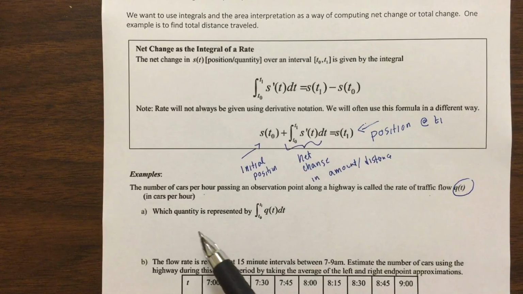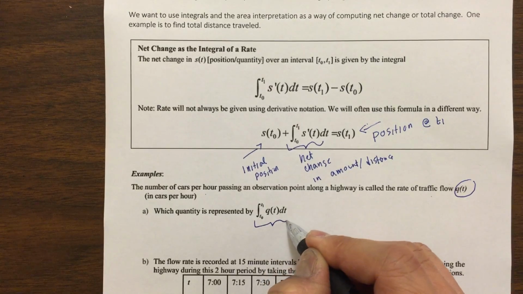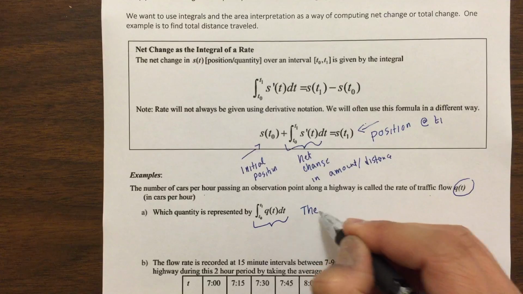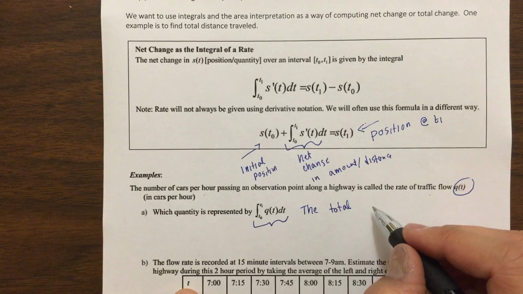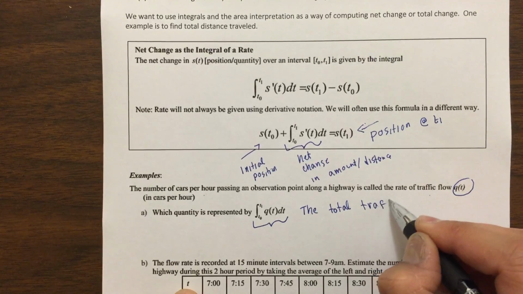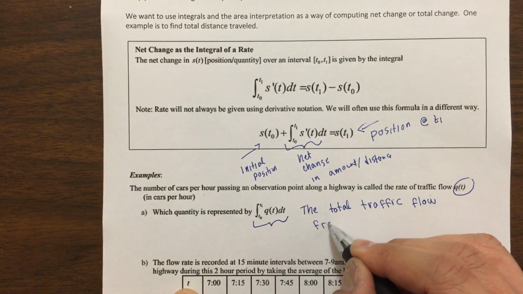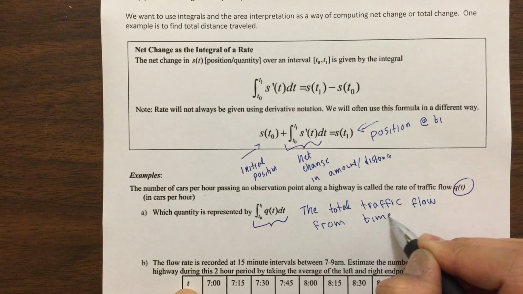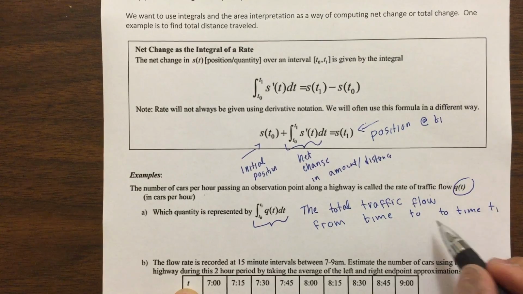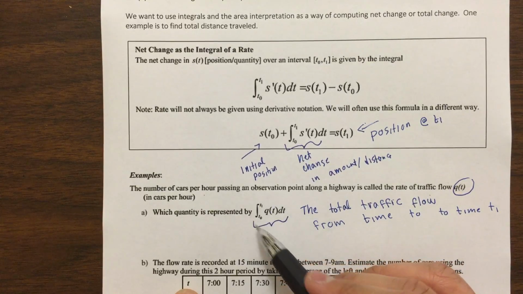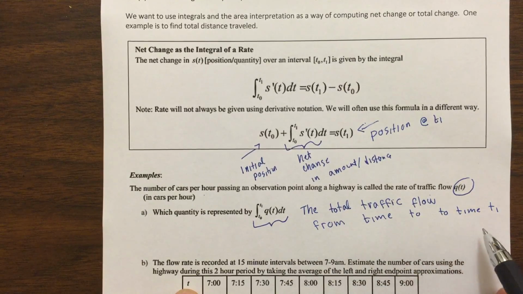Which quantity is represented by this expression? So this expression represents the total traffic flow from time t0 to time t sub 1. Whatever those two times are, the value of this expression represents the total traffic flow from time t0 to time t1.